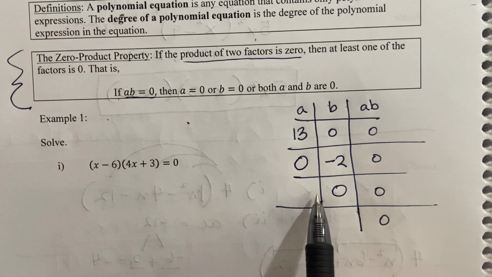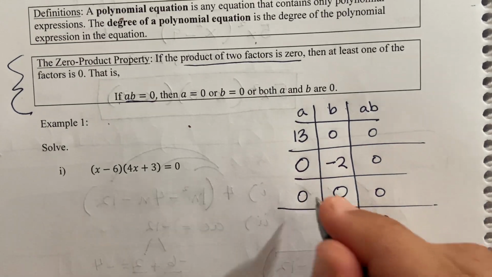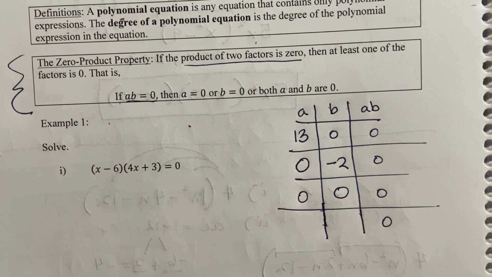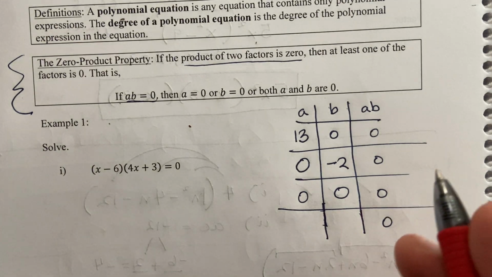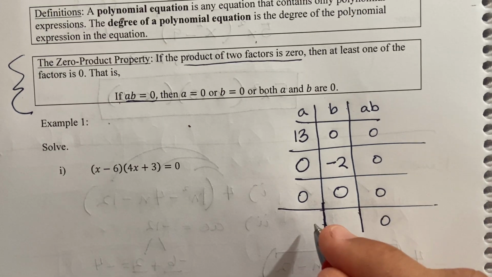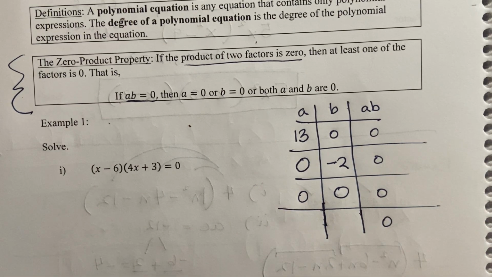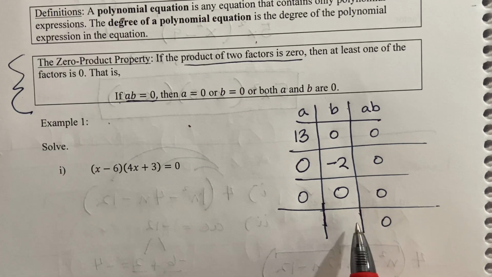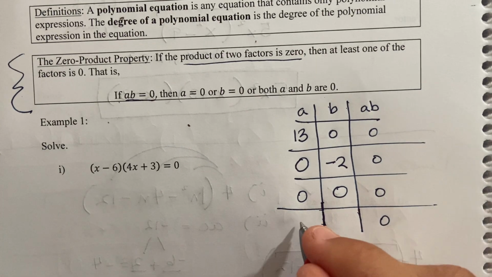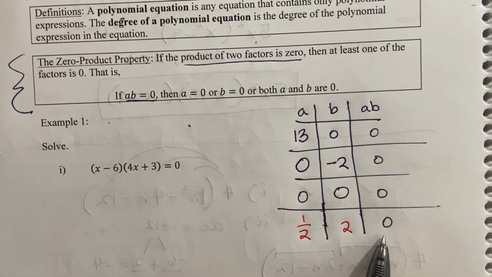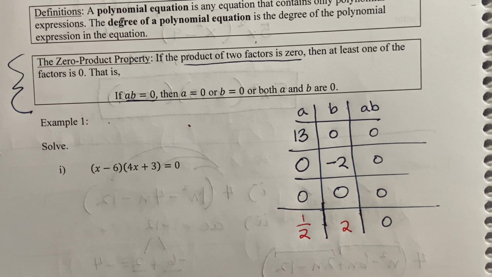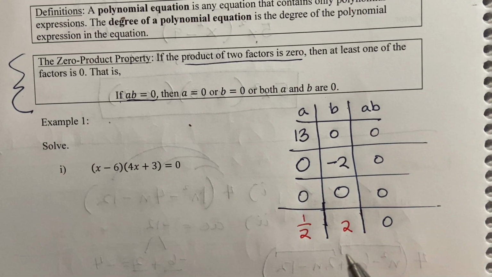I can put any number here, including a 0. But it would be impossible to have neither of these being 0, right? So if you had a half times 2 is not 0. Right, so this doesn't work, this last row.